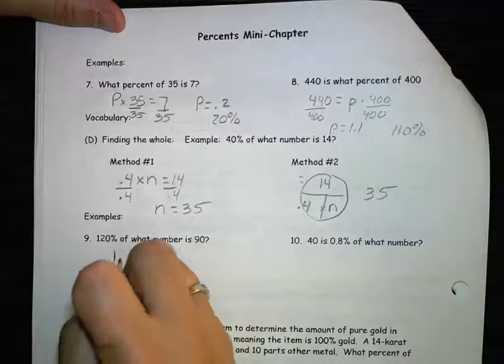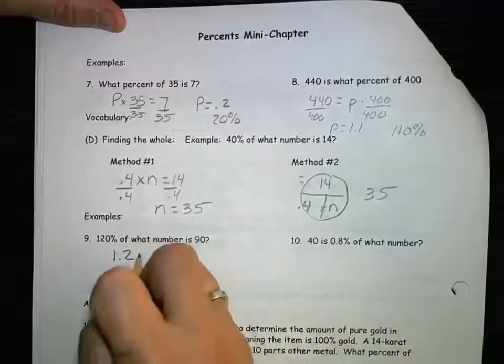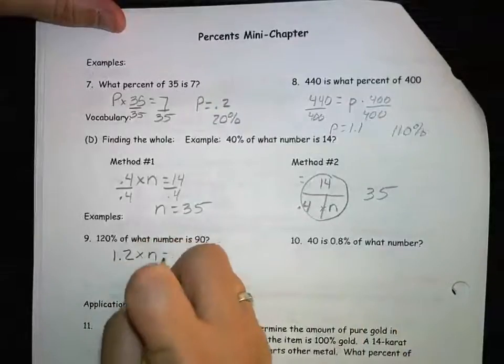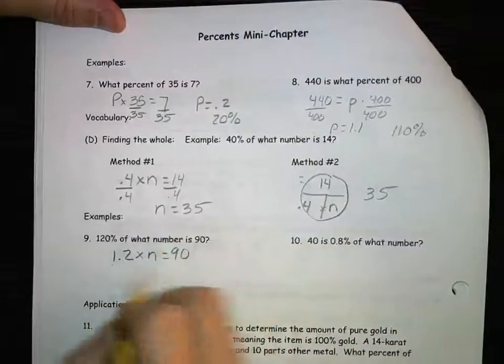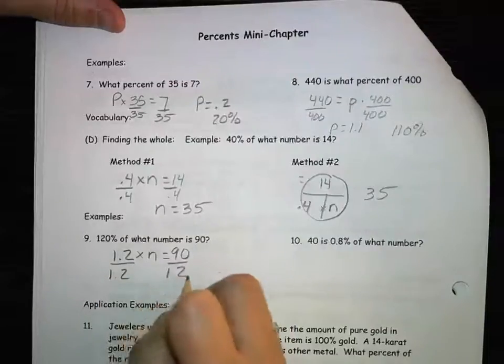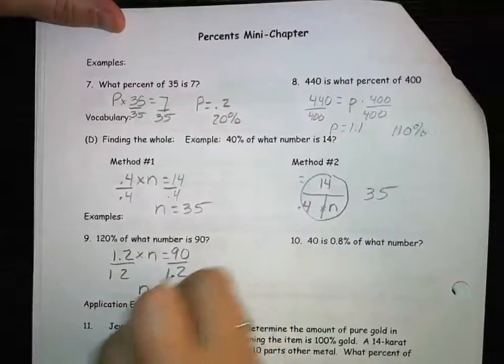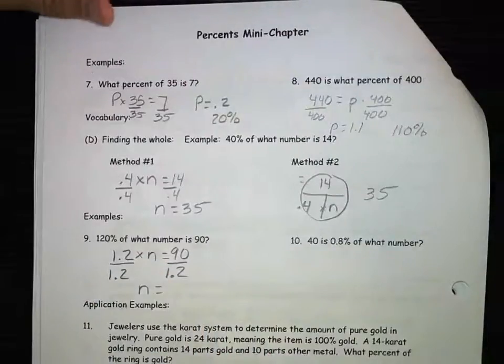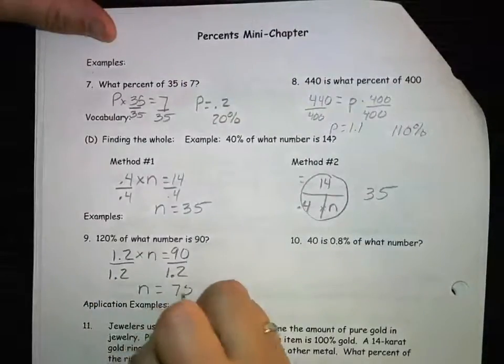Number 9, 120% becomes 1.2 times what number is 90. Dividing both sides by 1.2, you end up with 75.